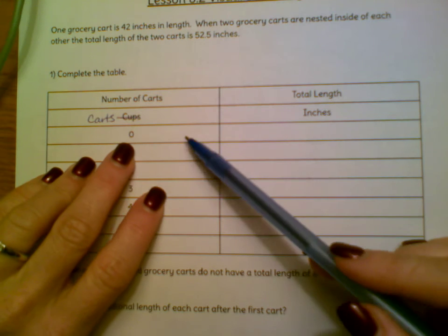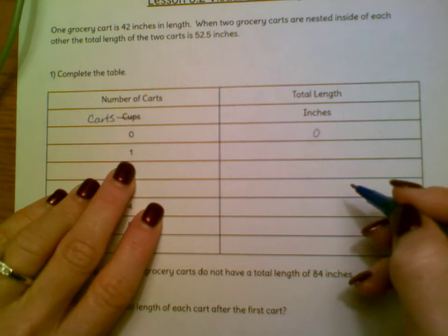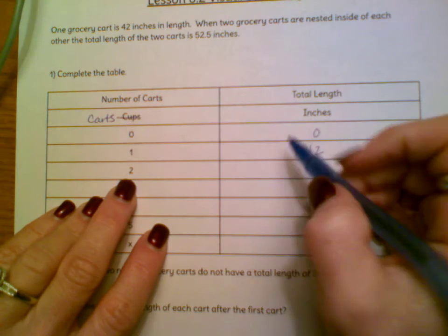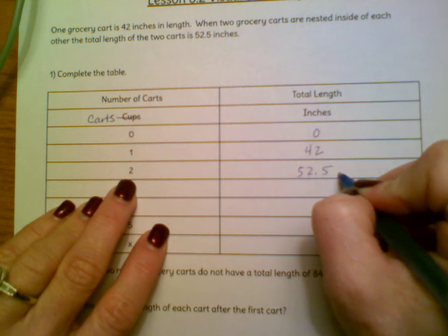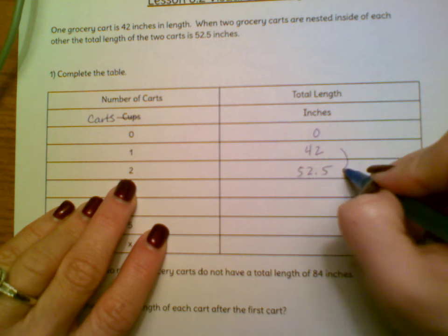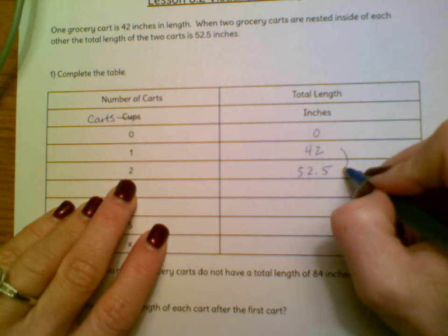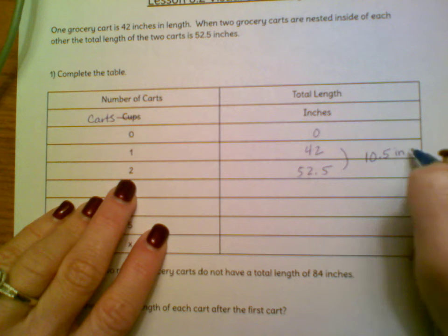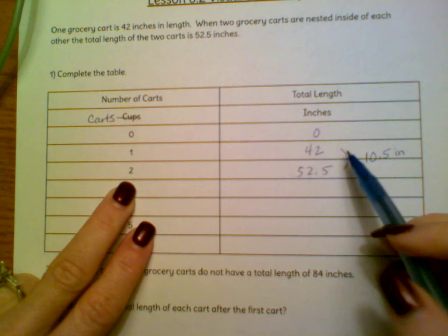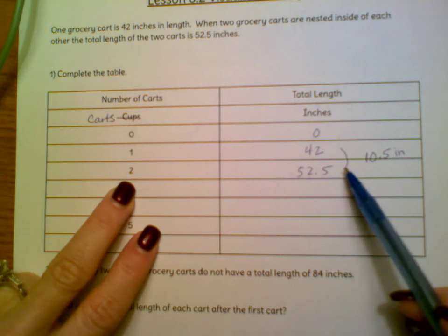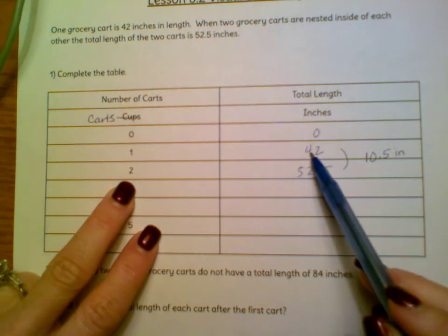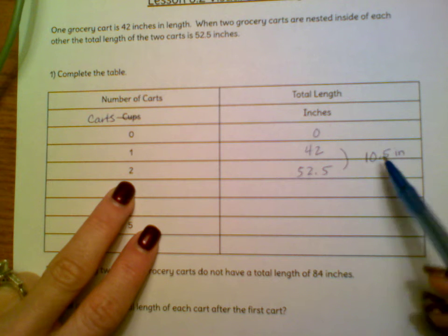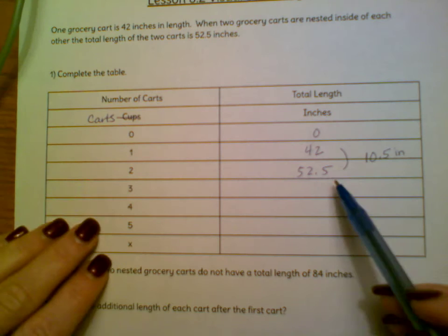When I have 0 carts, the total would be 0. When we have 1, it's the whole 42 inches. When there were 2, they told me it was 52.5 inches. So if I look from here to here, the total increased by 10.5 inches. It didn't double because, like we said, a lot of the cart was tucked into the other cart, and there was just a little bit extra, the 10.5 extra inches, kind of where the handles are that you hold on to.